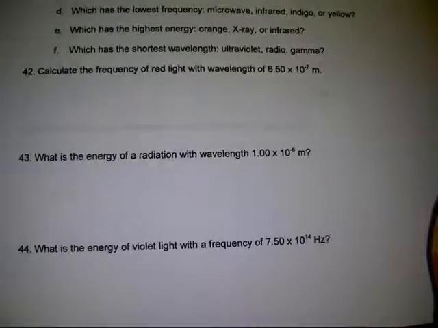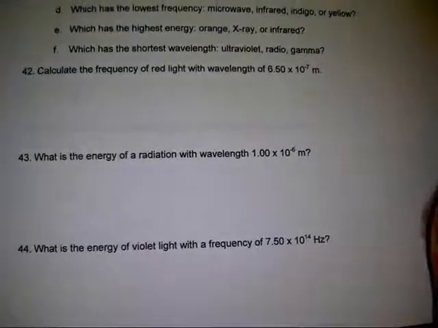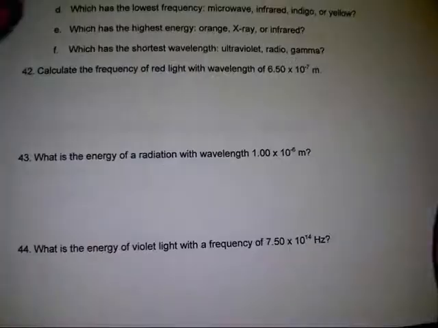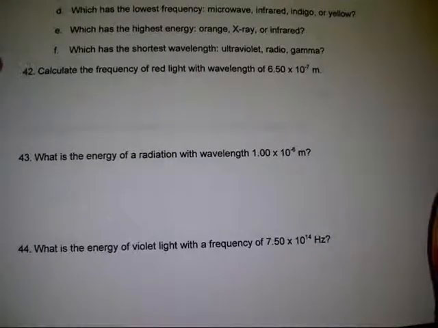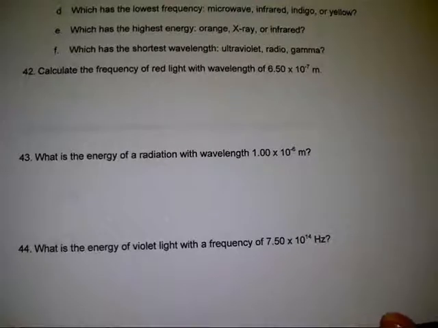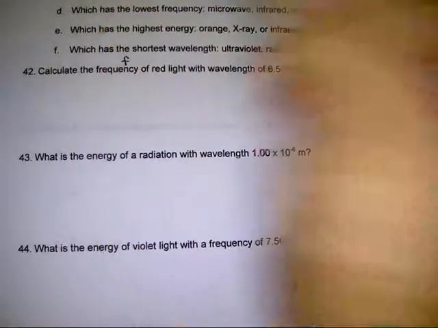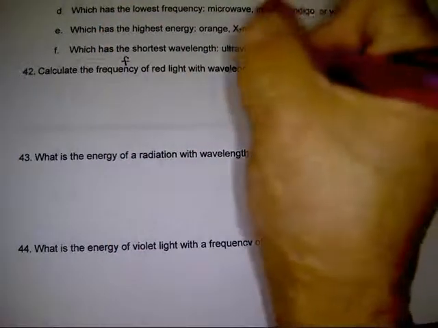Number 42 all the way through 46 are pretty much the same type of questions, and these have to do with wavelength, frequency, and energy of waves and light. There are three variables that you need to be aware of. The first one is frequency, which is F. The second one is wavelength, which is lambda.